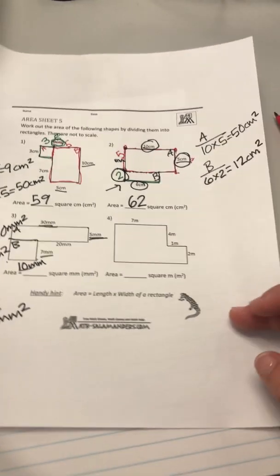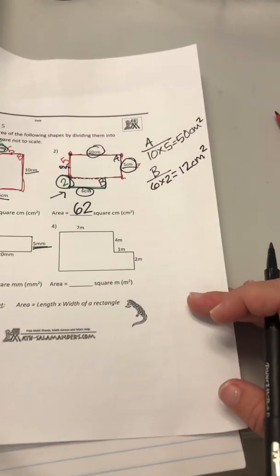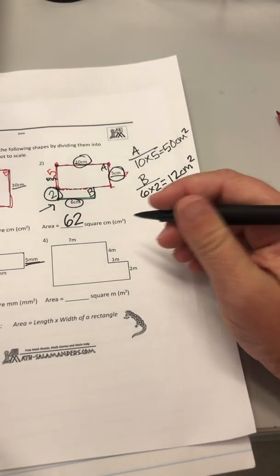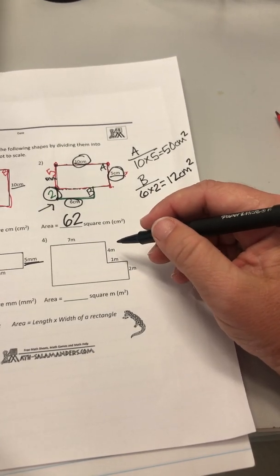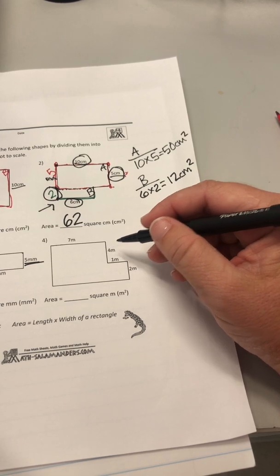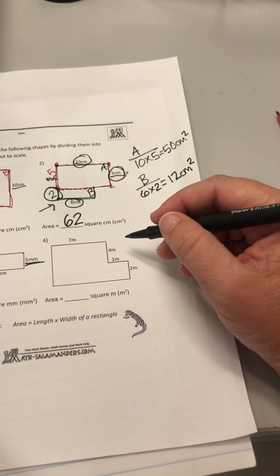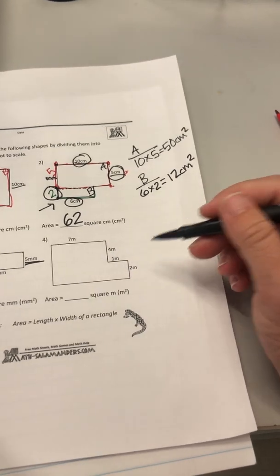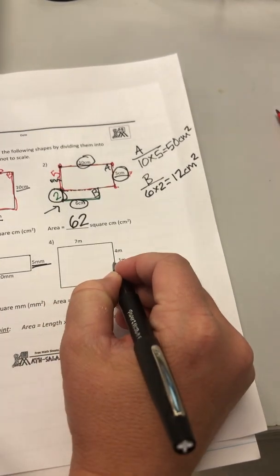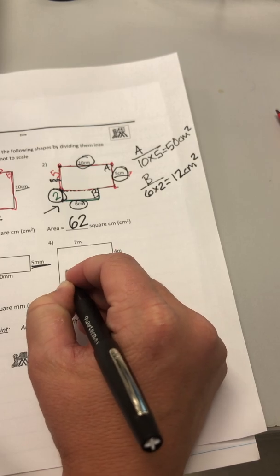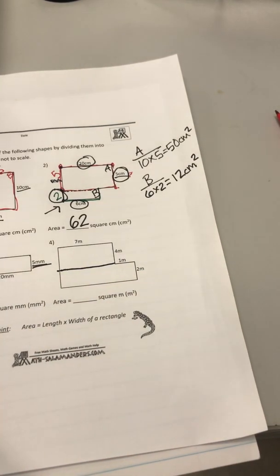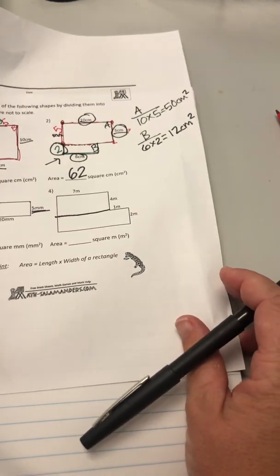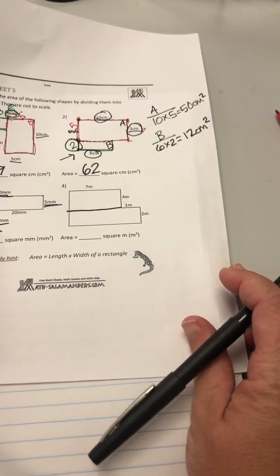And then let's look at this next one. All right, here we go. Let's break this apart right here. Now, it's not going to be exact, but we just want to figure out the dimensions or the measures so we can figure out the area.